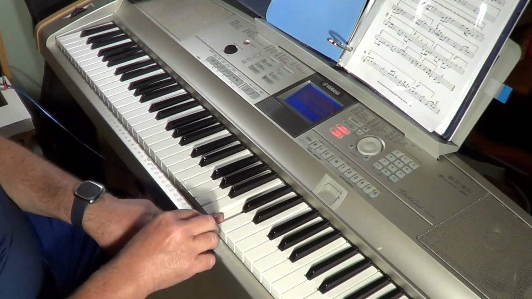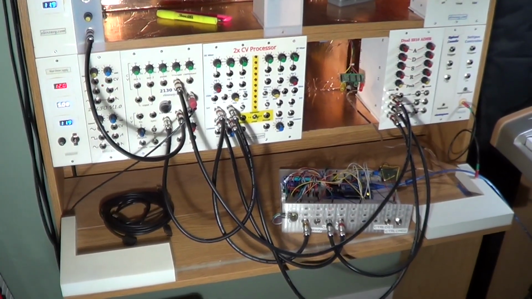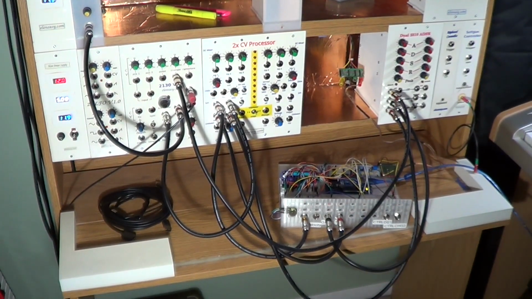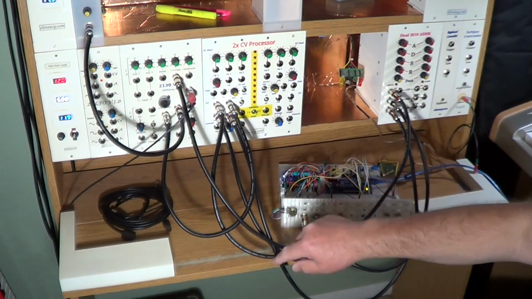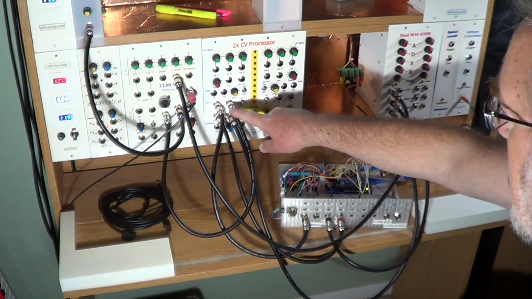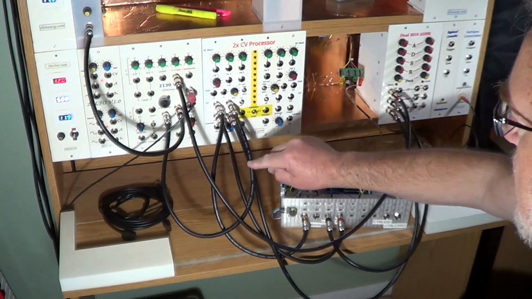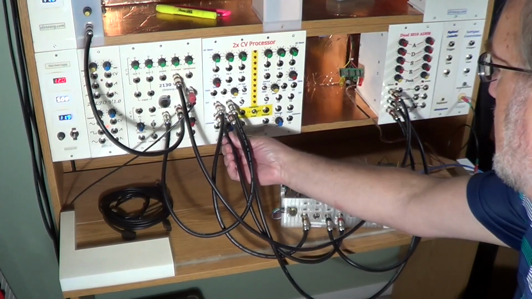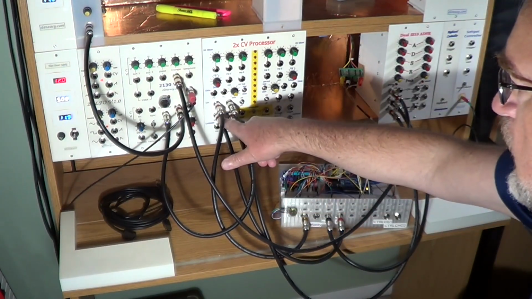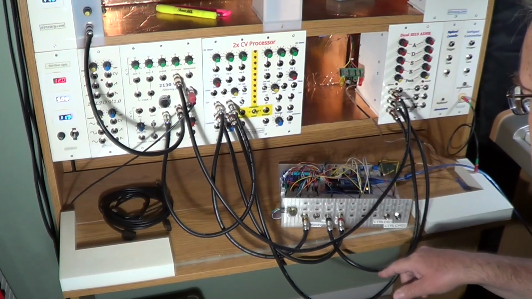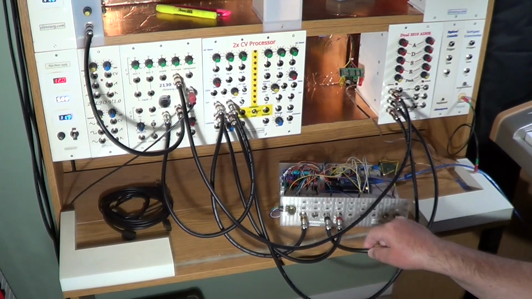Let's now test the triggers. In order to test the trigger signal, I have pre-made this configuration. Let me show you what it's all about. I'm sending the pitch control voltage from the MIDI module to the sample and hold module. The output of this module is the one that controls the pitch of the VCO from this input. The trigger generated by the MIDI module goes to the trigger input of the sample and hold, since it is necessary to collect the sample of the pitch control voltage level.